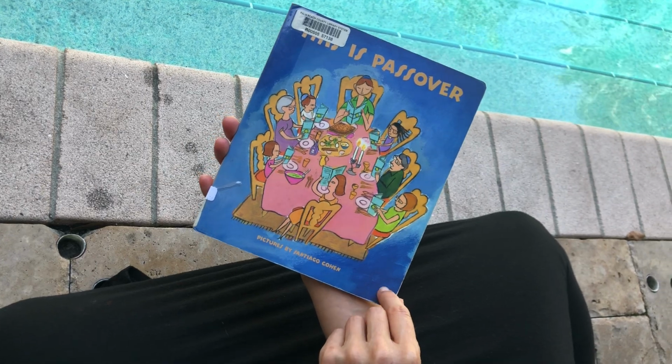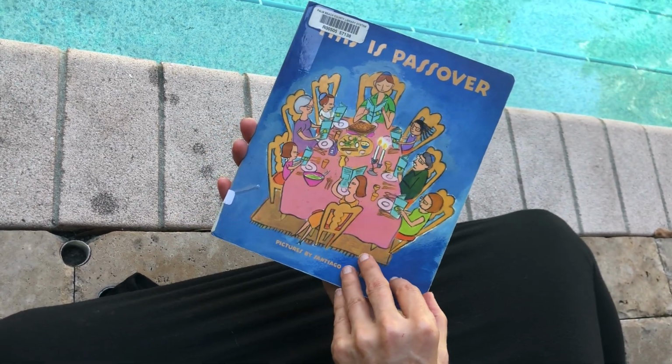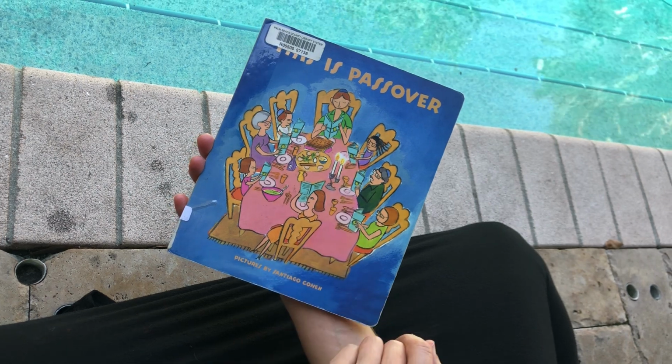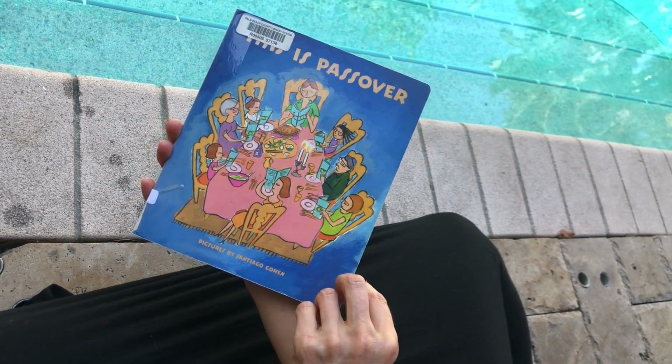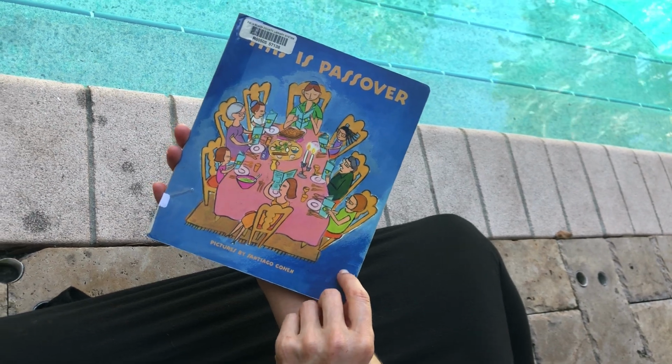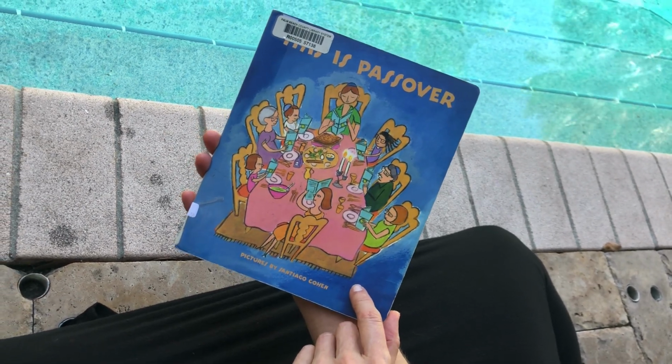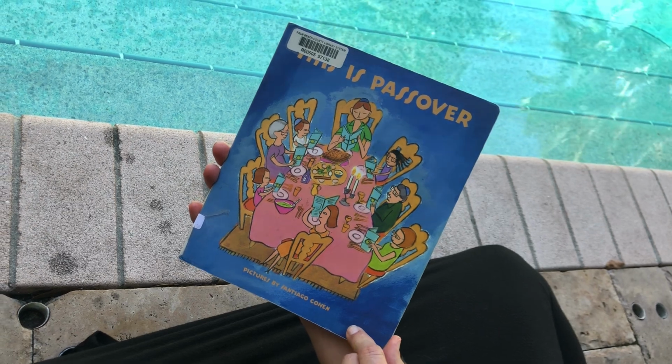This is Passover. Can you see them all sitting at the Seder table together? There's the Seder plate and the matzah and the candles. What else do you see on this table? How different is a Shabbos table from a Passover table? Can you journal that in your journal tomorrow?